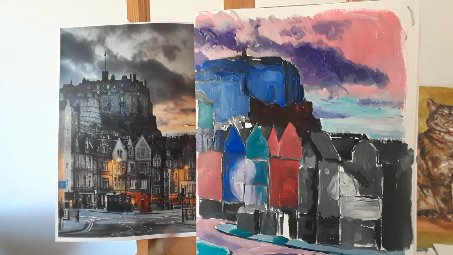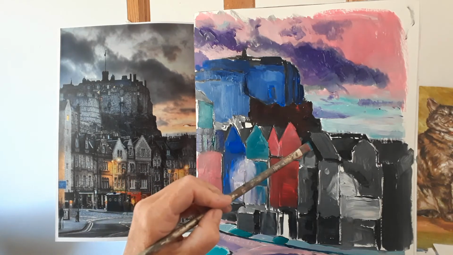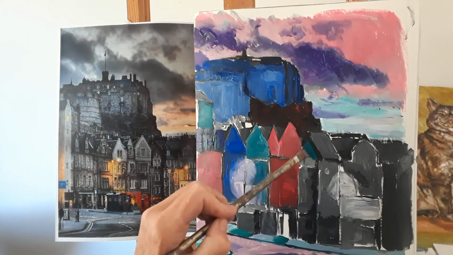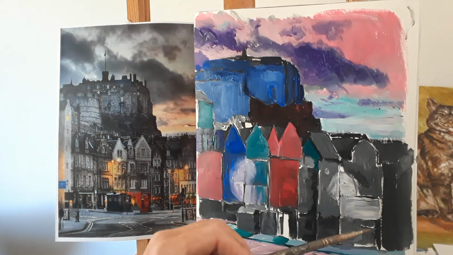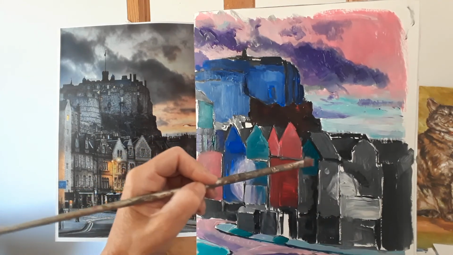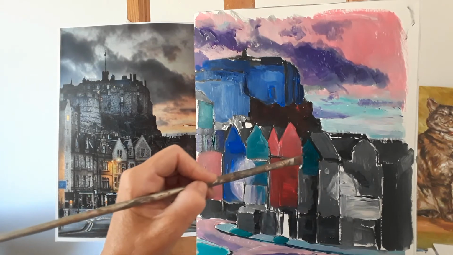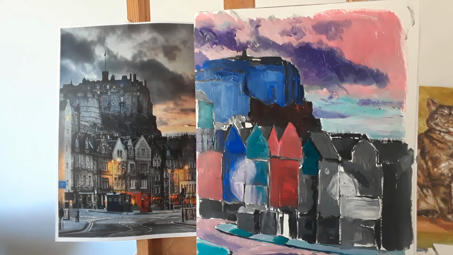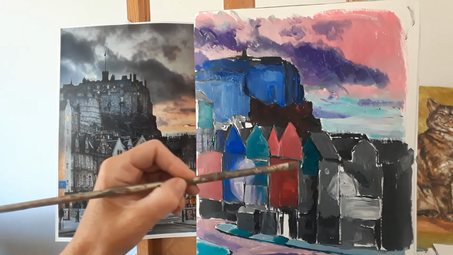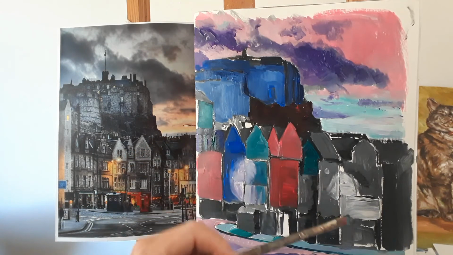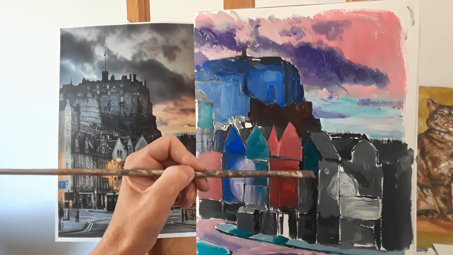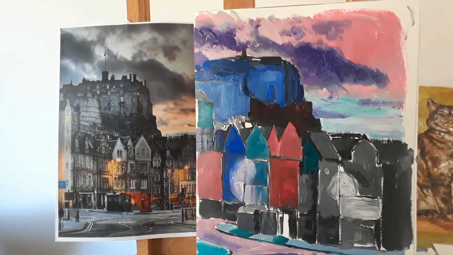So on to the next building. It's quite dark, and I think I might do that as a dark green. So going in very dark in there. And you've got two dark bits of the windows in there, so I'll put those in while I'm at it.